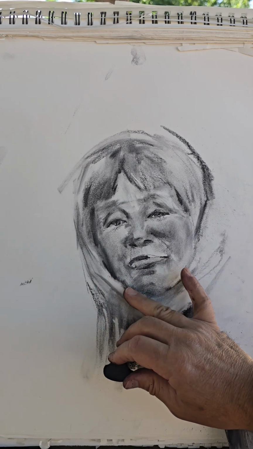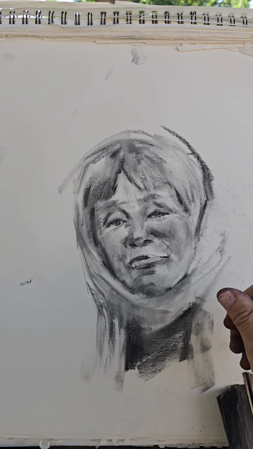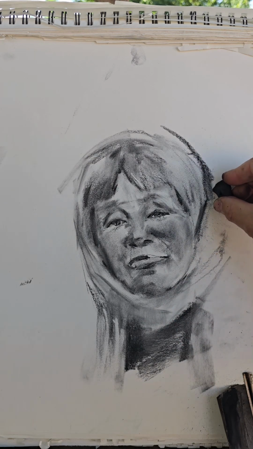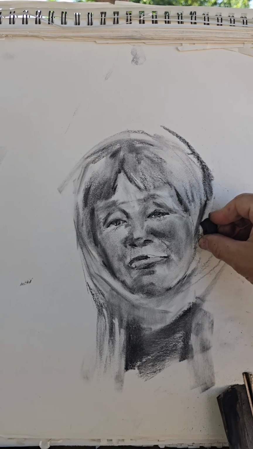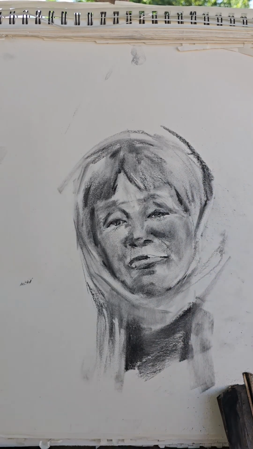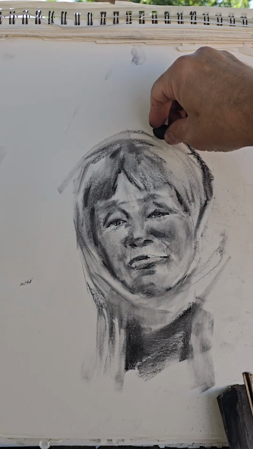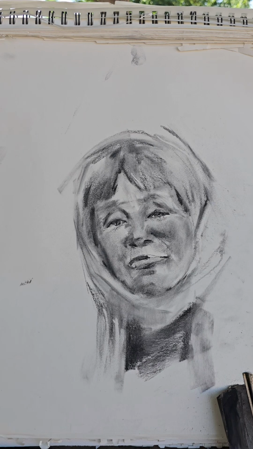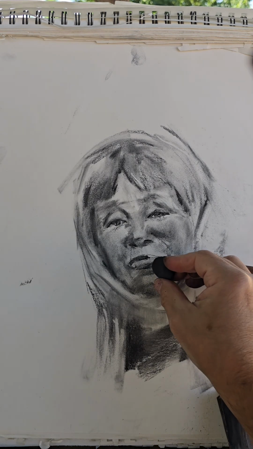The veil here, softer line. Highlight of the veil here. There. Have the hat here. And teeth.